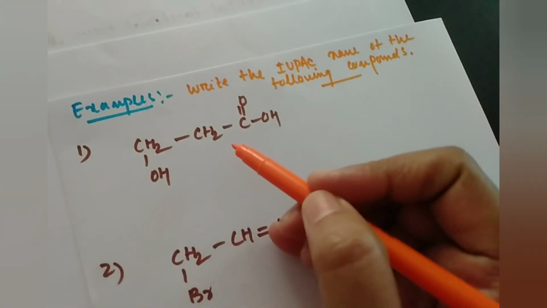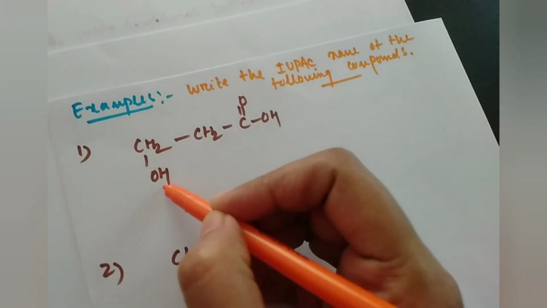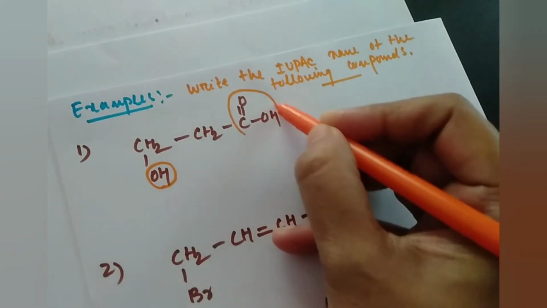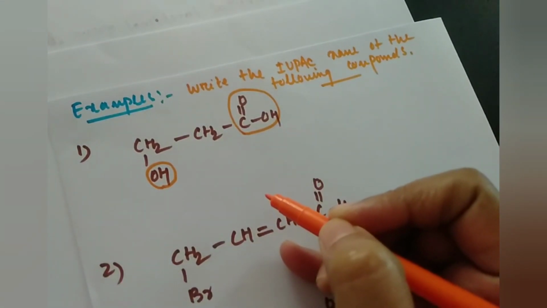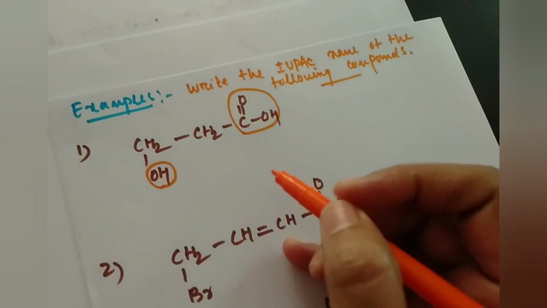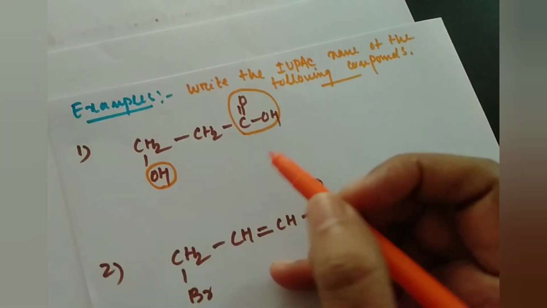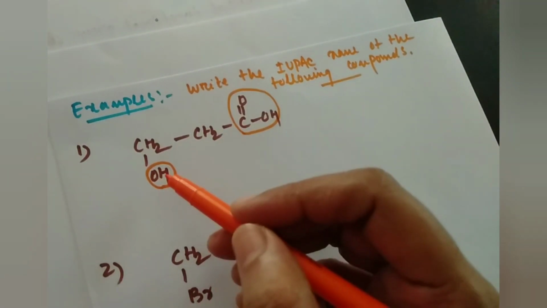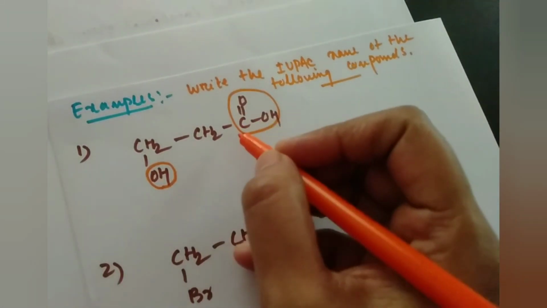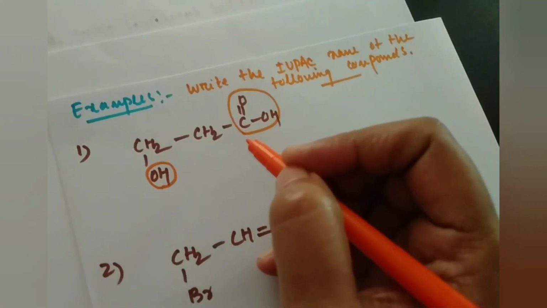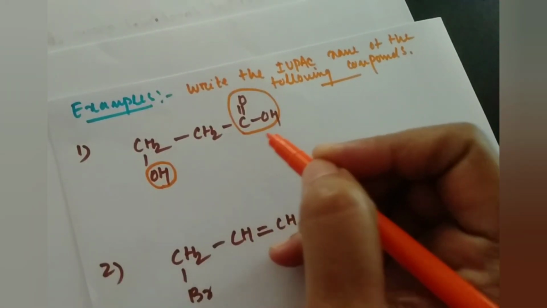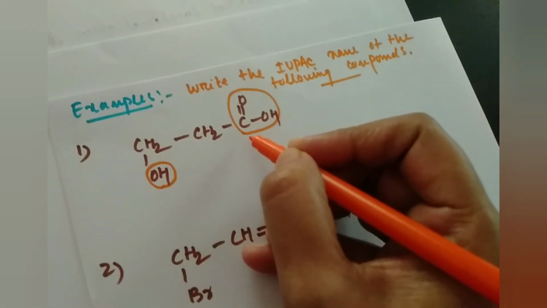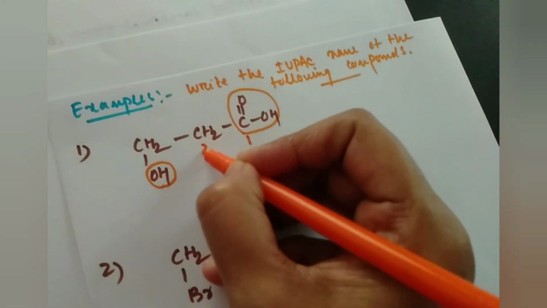Now see here. This is a compound in which 2 functional groups are present. One is your OH group, the alcohol group, and another one is your COOH group, that is your carboxylic acid group. So if you see the priority order, आप last video में देख सकते हैं, in the priority order always carboxylic acid comes first, then the alcohol group. And another point is also, in a compound if there is a carbon containing functional group, always give priority to that group. Okay, so I have to give 1, 2, 3.